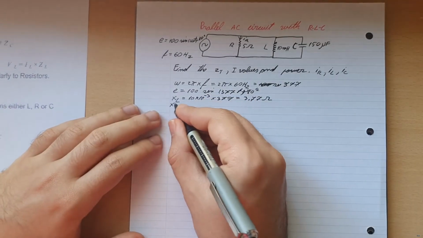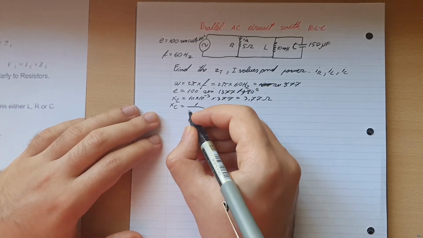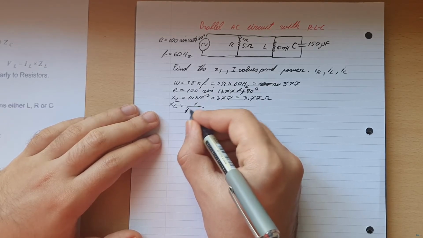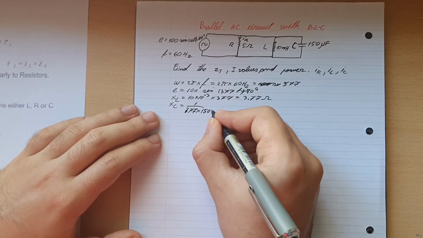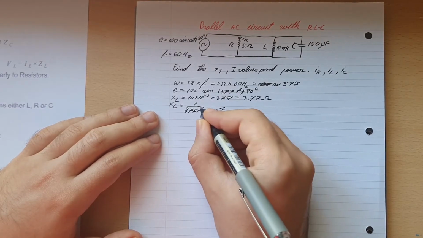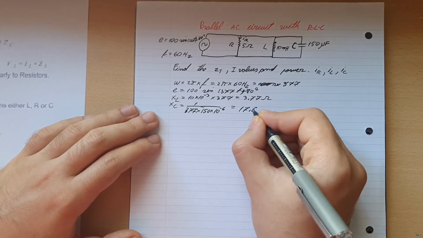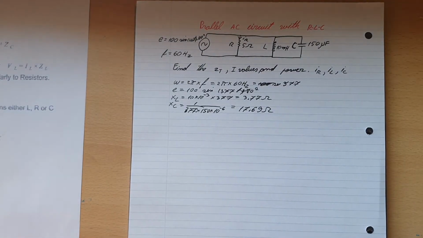Now we need to find the same one, the resistance for the capacitor. That will be 1 over WC. So that will be 1 over 377 times 150 to the power of 10 minus 6. That one will be equal to 17.69 ohms. Okay, and there is our answer converted.